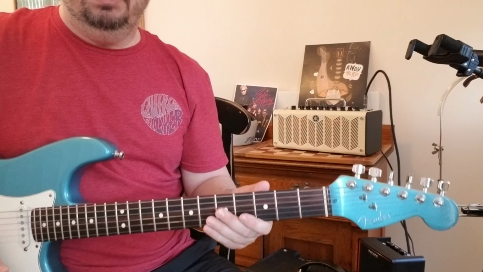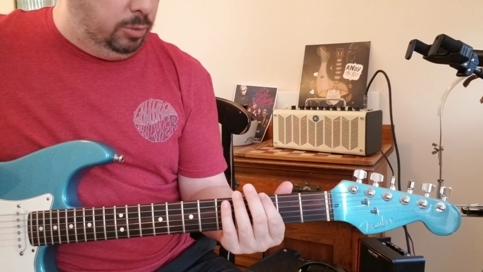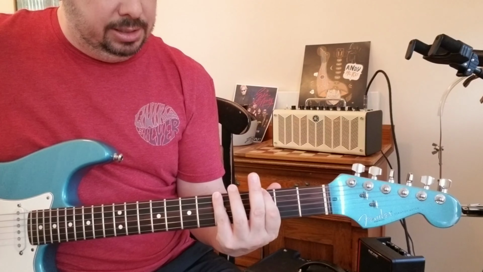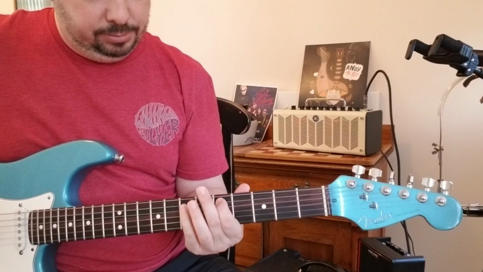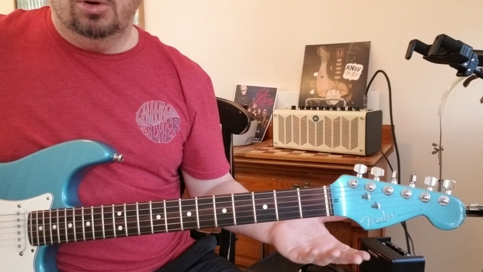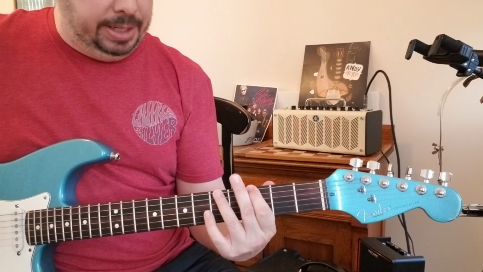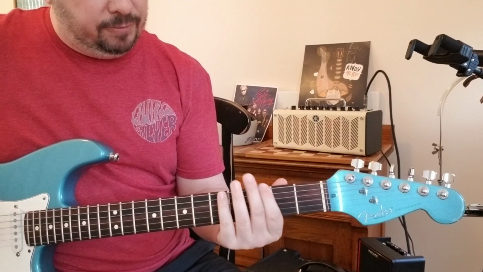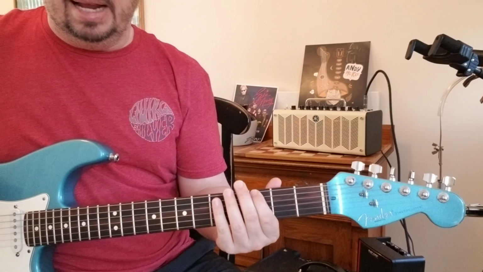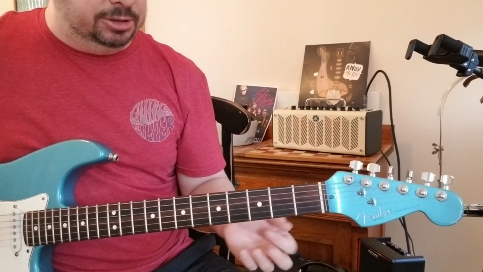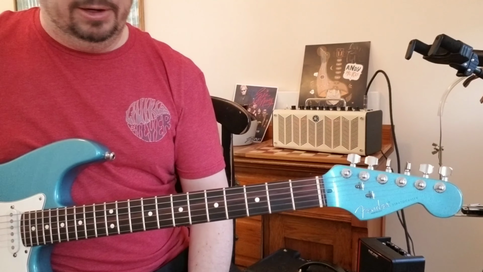Now for this pattern and this run, for whatever reason, I tend to use my index and my pinky. That's just what works for me. Use your index and your ring. But I tend to get the pinky involved just to make sure it's got the same strength compared to the other fingers, basically.